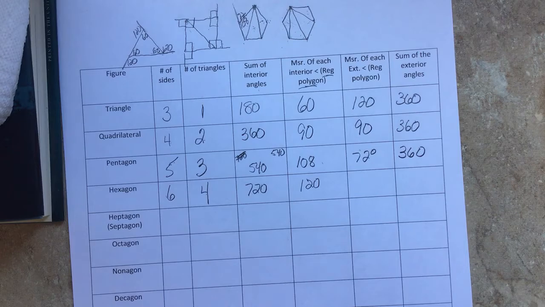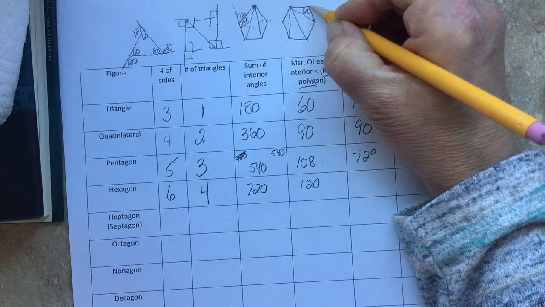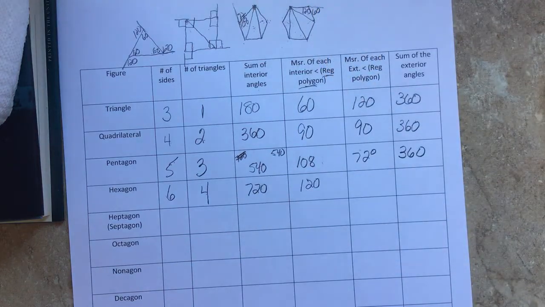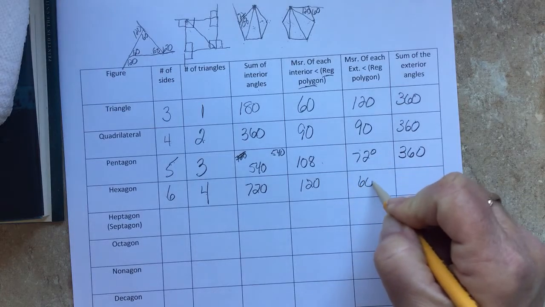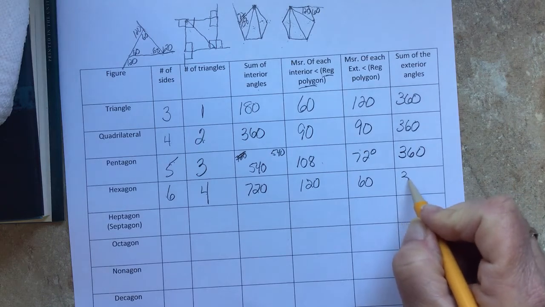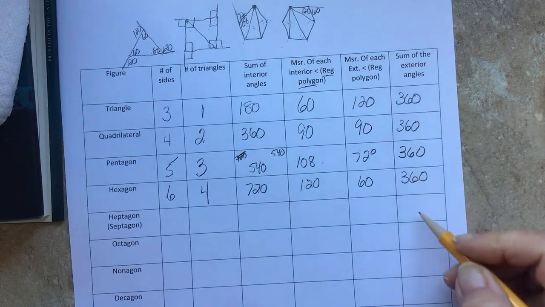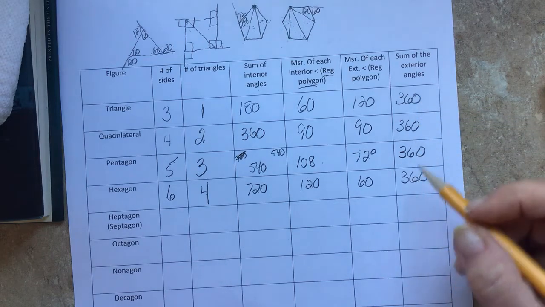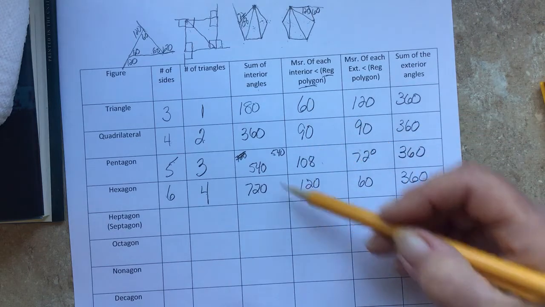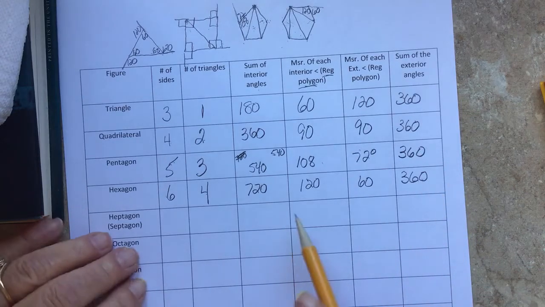Okay, if this is 120, if I extend this, this would have to be 60 right here, because the interior plus the exterior is going to be 180. This will be 360 because 6 angles at 60. Does everybody see the pattern coming here? All right, also look at this. This is going down. This is going up. This is going up. The 360 seems to be consistent.